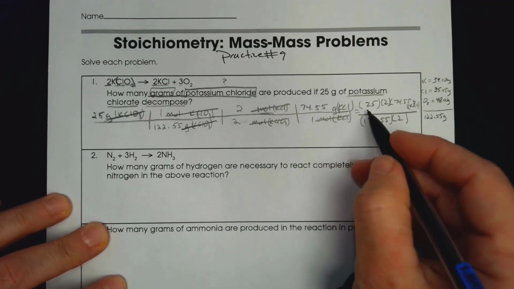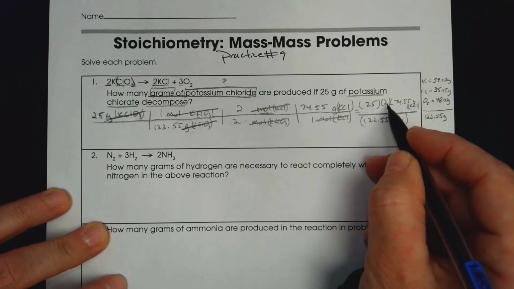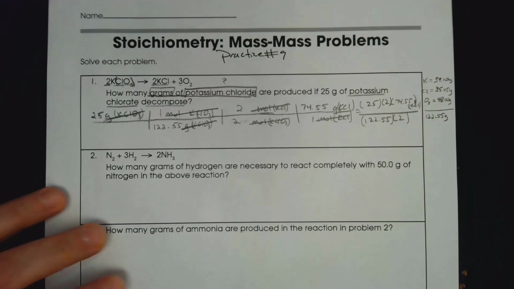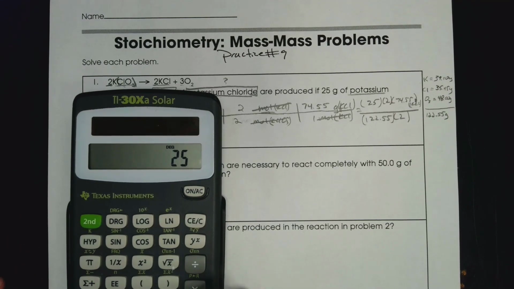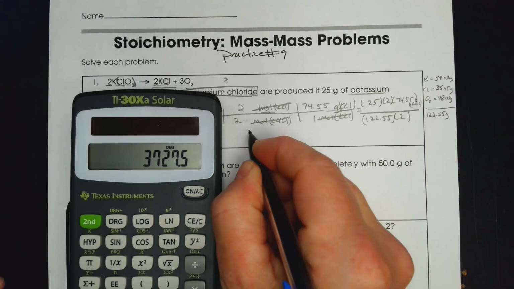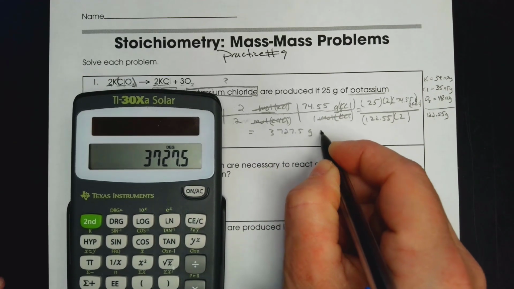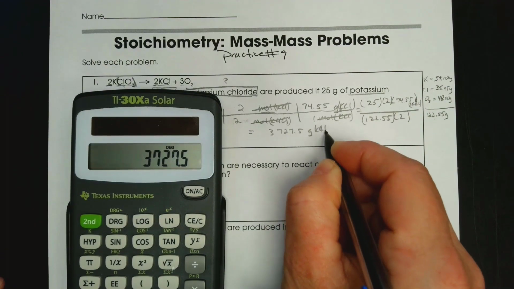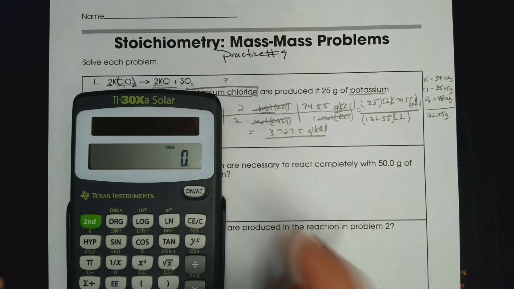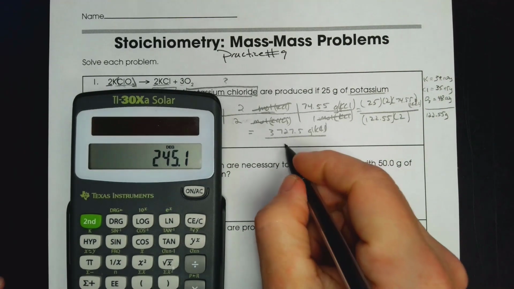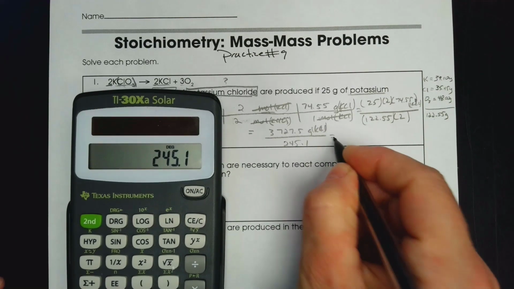As far as doing the math, I'm going to multiply 25 times 2 times 74.55, and that equals 3,727.5 grams of KCl over, and 122.55 times 2 is 245.1.